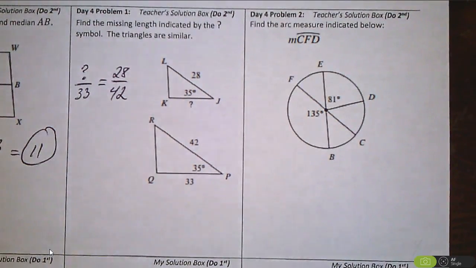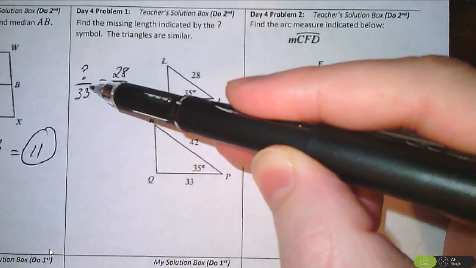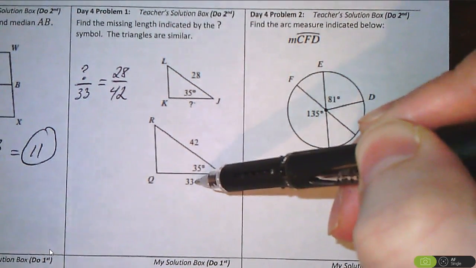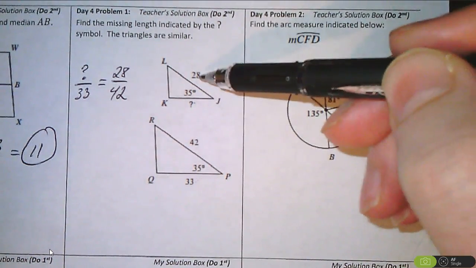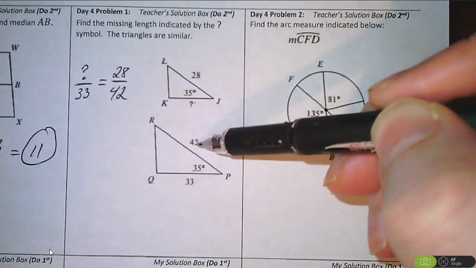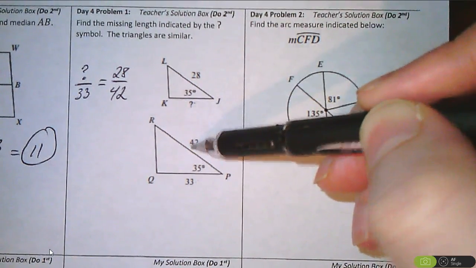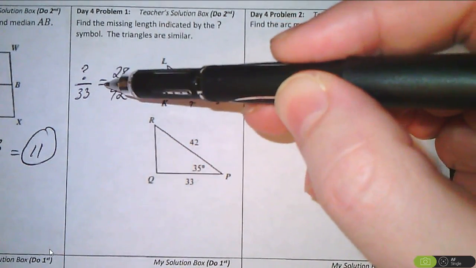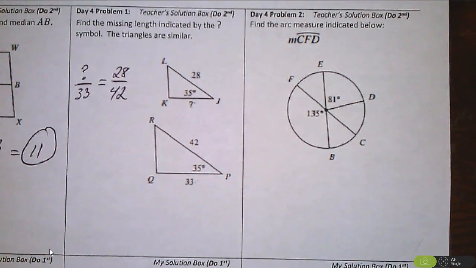Now let me show you where I got these numbers. I'm taking the bottom of the small triangle and using a ratio comparing it to the bottom of the large triangle. Bottom side compared to bottom side. That's why I said these are corresponding sides. Then I'm taking the hypotenuse of the small triangle and comparing with a ratio to the hypotenuse of the large triangle. Hypotenuse compared to hypotenuse. Again, corresponding sides. When you take those two ratios and you put an equals between them, that is called a proportion. And we can solve that proportion with cross multiplication.